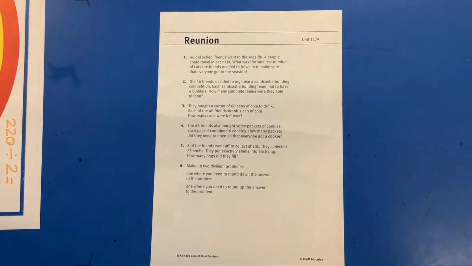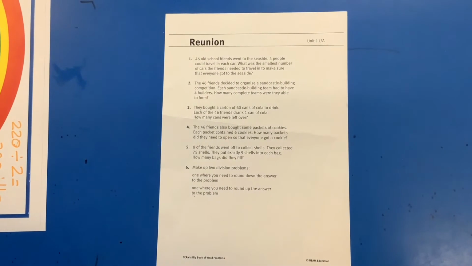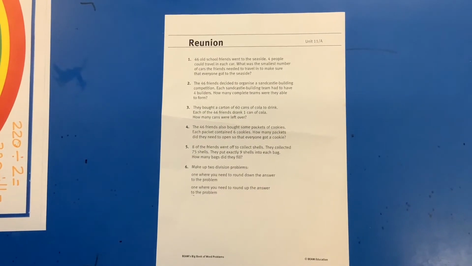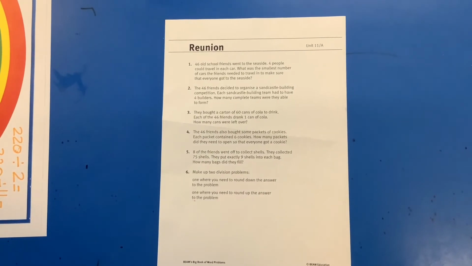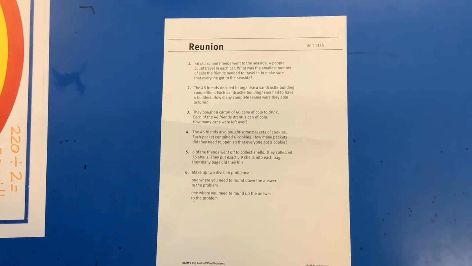So here's your sheet for today based on what we've just done. Again, it's called reunion. There's some problems for you there. You need to pick out the numbers and work out which division you need to do. Have a go.